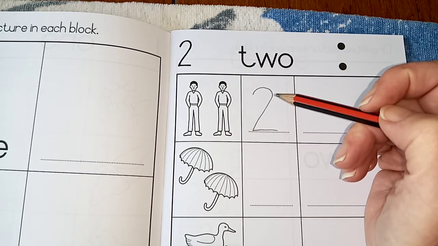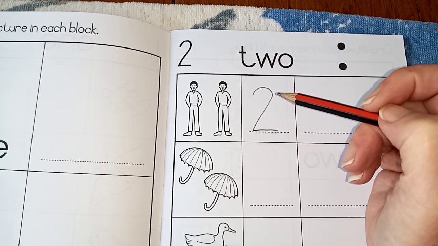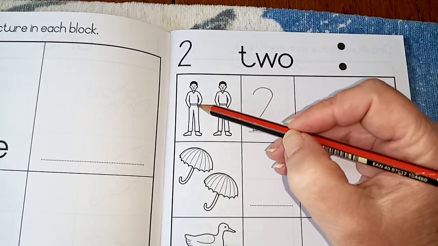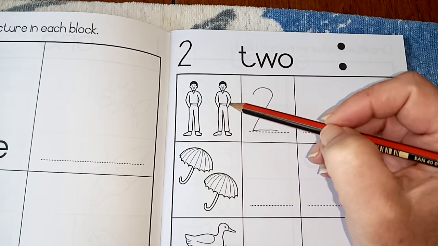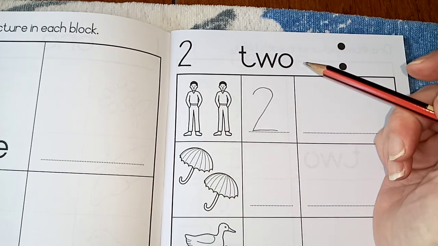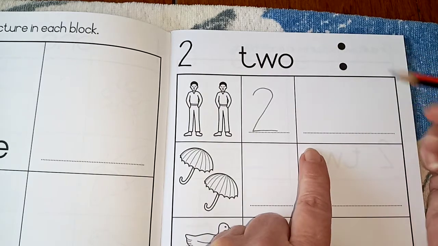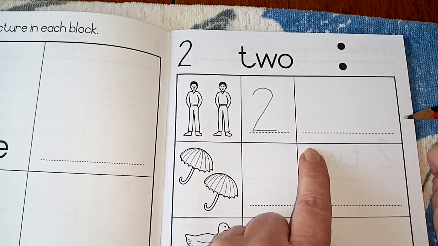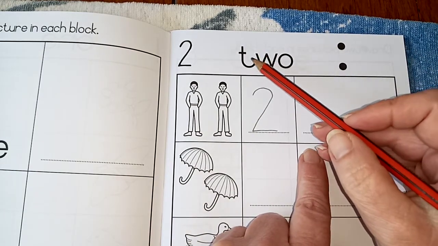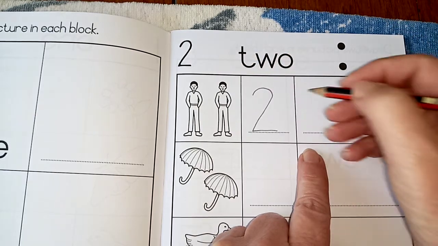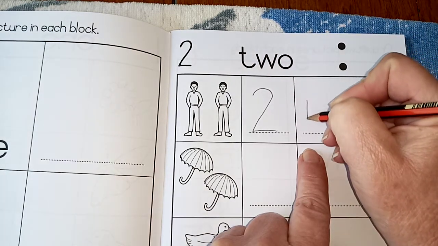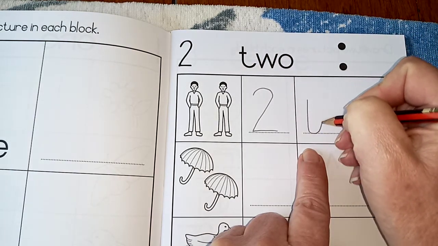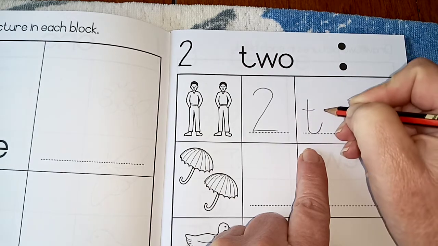And they've got their hands in their pockets. Not a good thing. So 2 men, I'm going to say, because our grade 1 boys don't have their hands in their pockets. And then you're going to copy the word 2 also very nicely on the line.